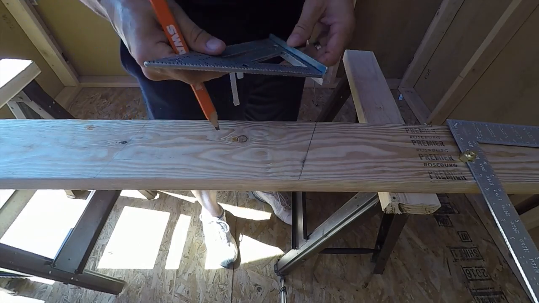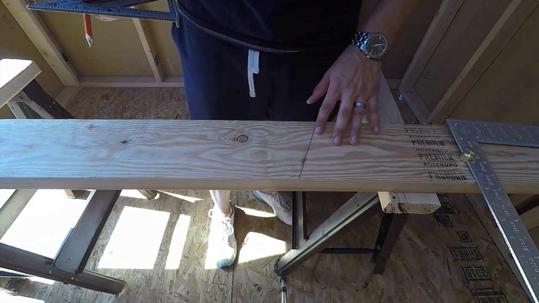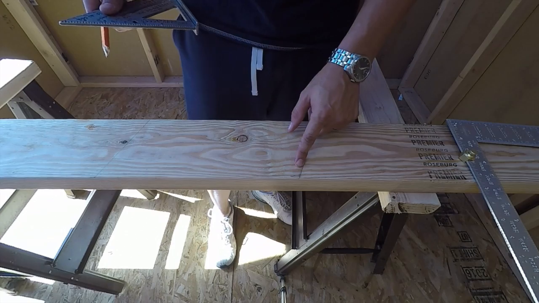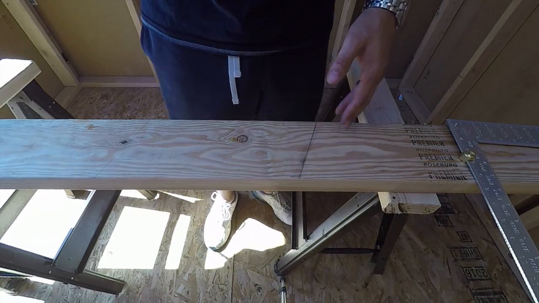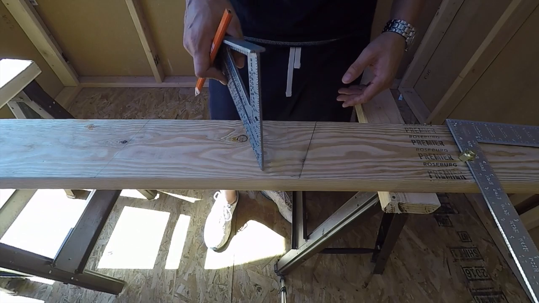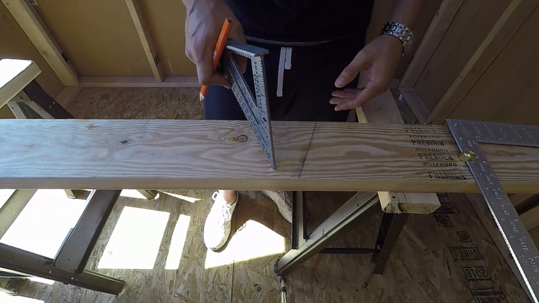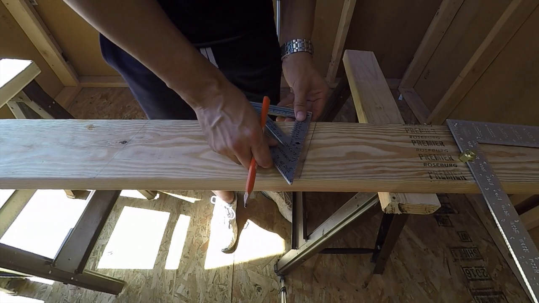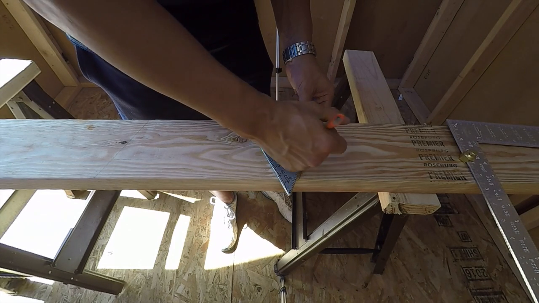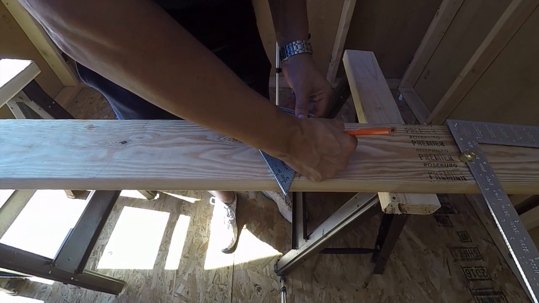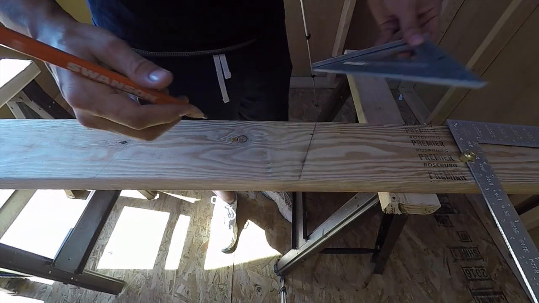Okay, to figure out your bird's mouth, this is the last portion of our run here. This is your 4 feet. So remember, 1, 2, 3, 4. Our run of our building is 4 feet. So we want to make sure that we're going to the 4th one to make our bird's mouth. So what you do is usually just go about 1.5 inches up. You can keep 1.5 inches, or you can keep about 1/3 of the way up.